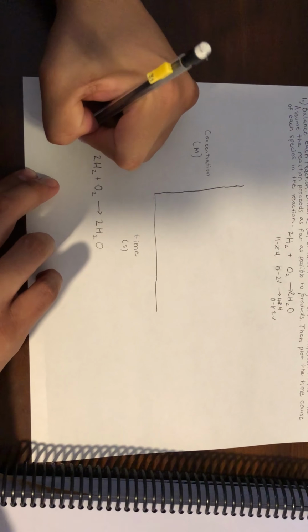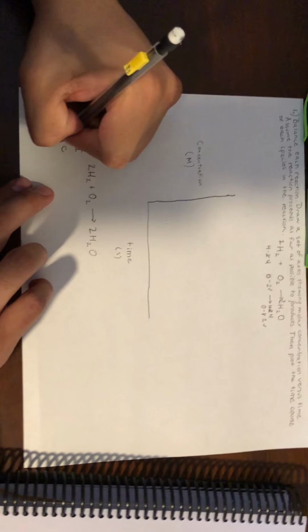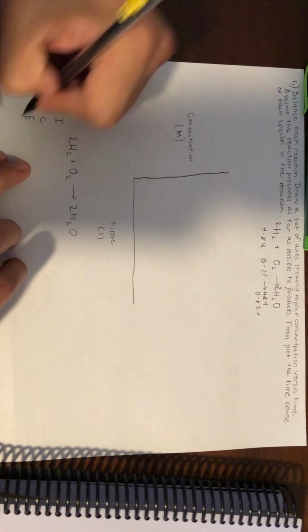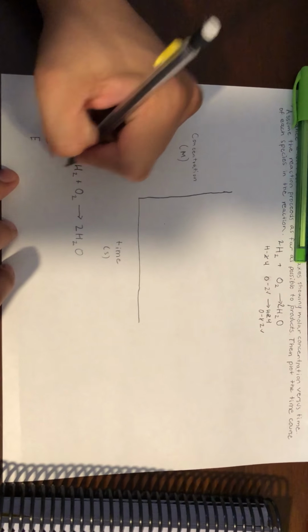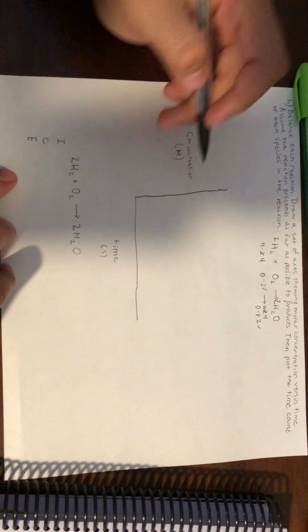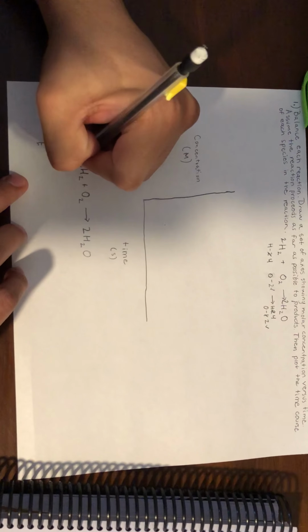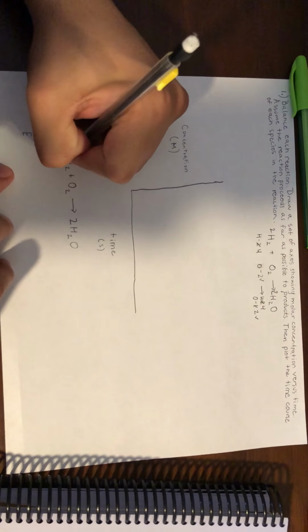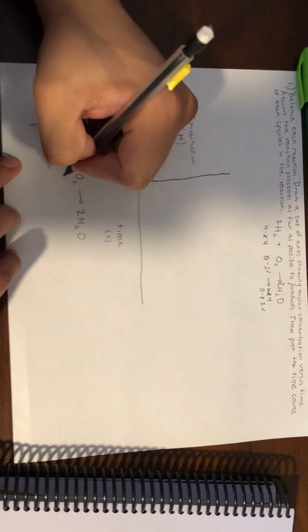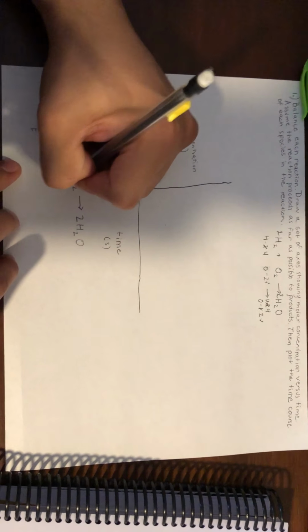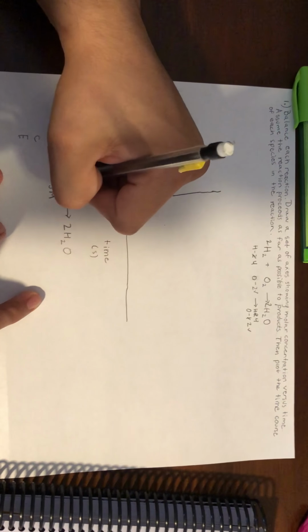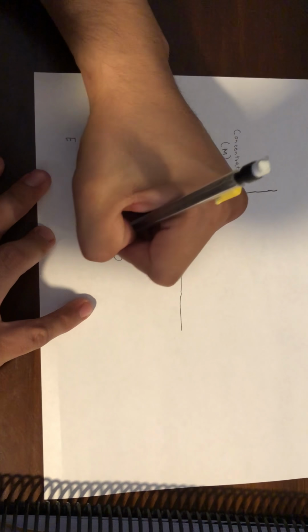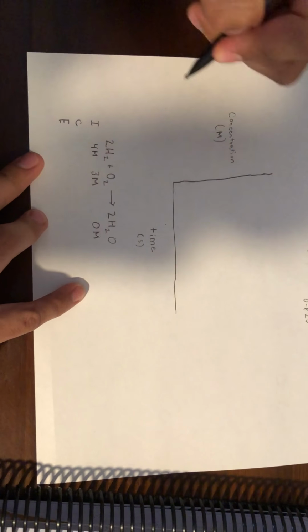Initial, change, and usually it stands for equilibrium, but let's just say equals. This stands for E. So the initial molar concentration they give you in the problem is 4 for hydrogen, 3 for oxygen, and since this is a product, these need to react to form this product, you have 0.